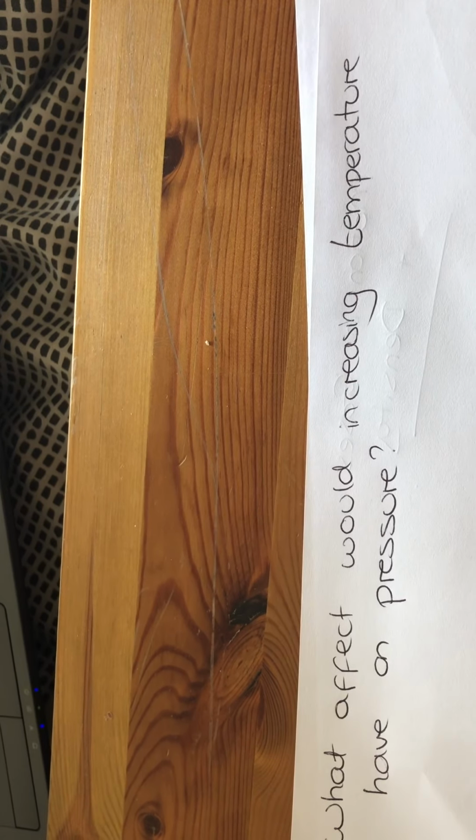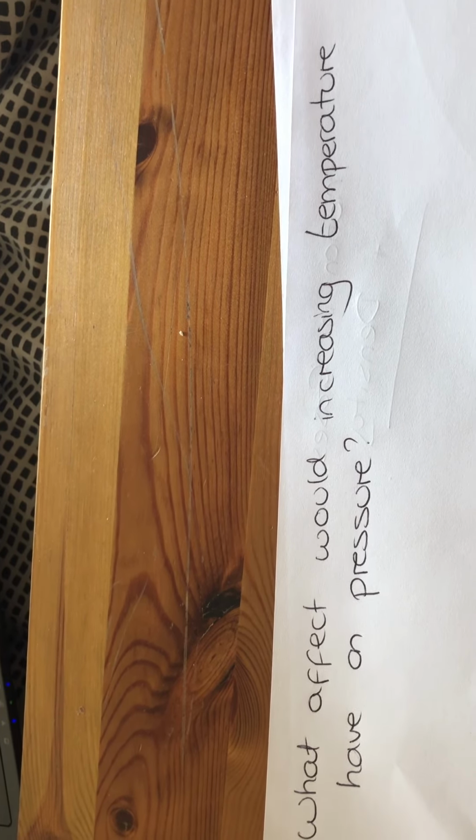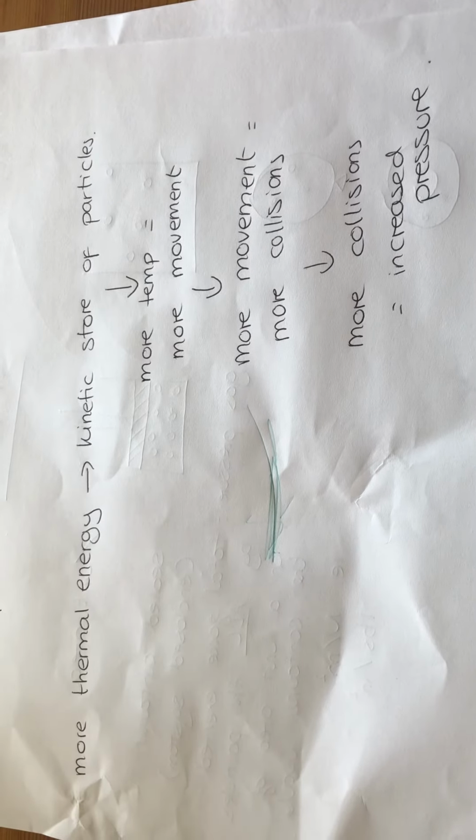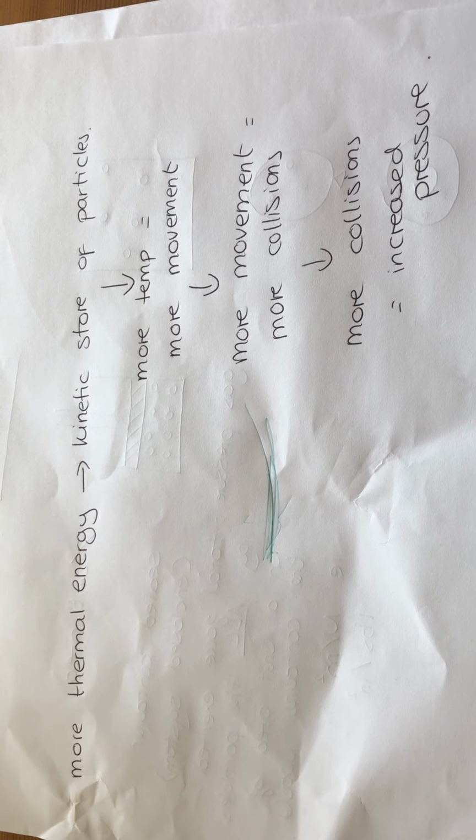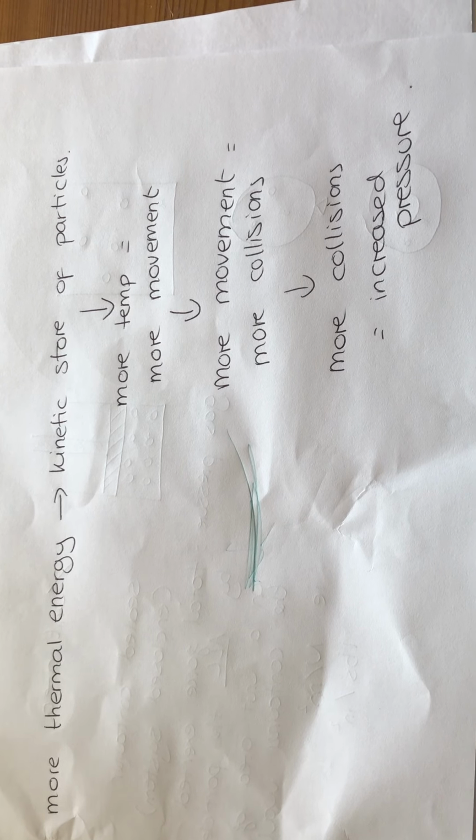So here's a question for you. What effect would increasing the temperature have on pressure? Okay, now this is probably quite a common question that you get in exams, and here is what you would say. Okay, so what you've got here is more thermal energy, because as you increase the temperature, you increase the thermal energy. That gets transferred to the kinetic store of particles. Now, because the particles now have more kinetic energy, more temperature essentially means more movement.